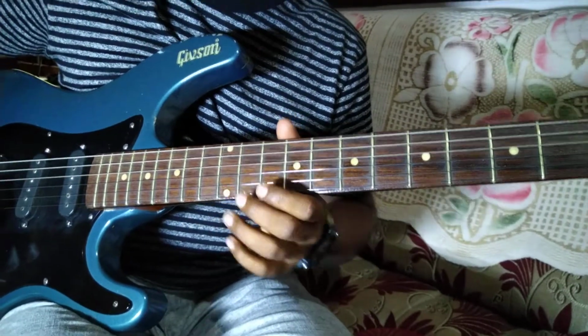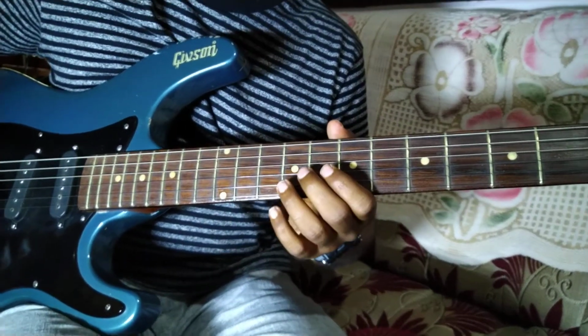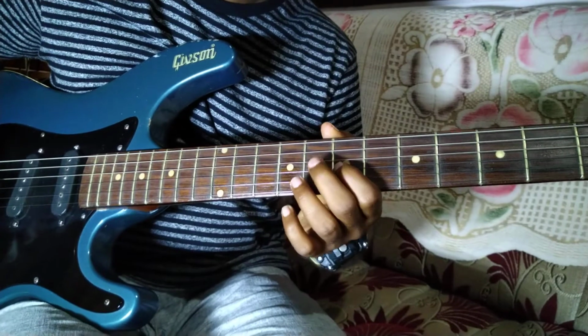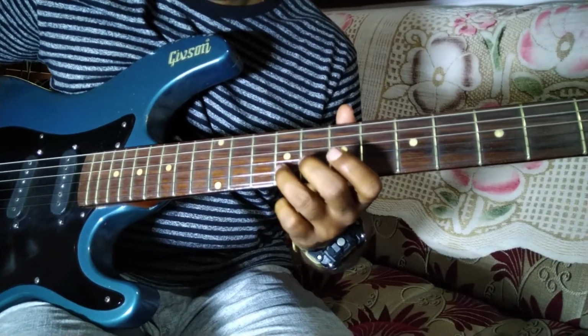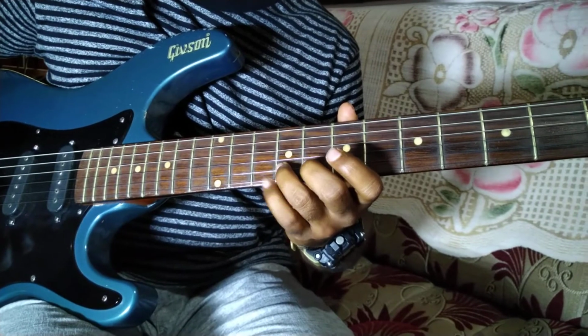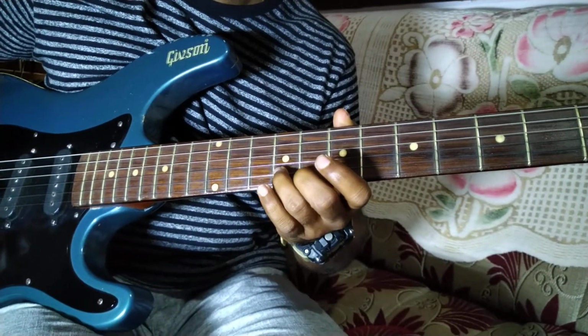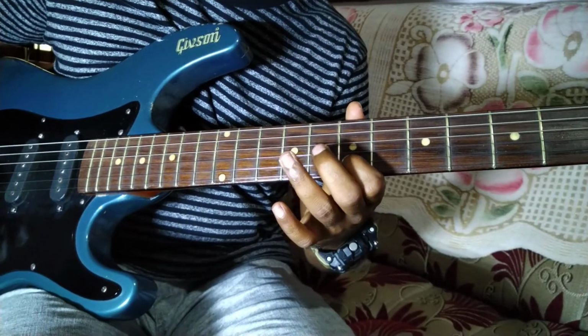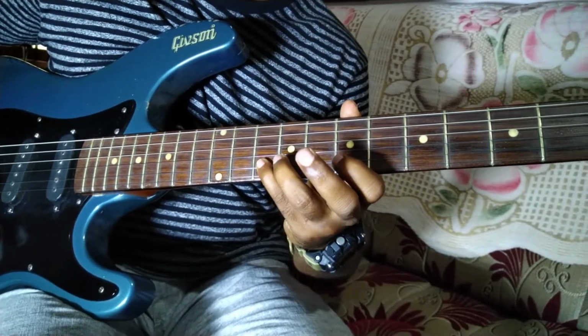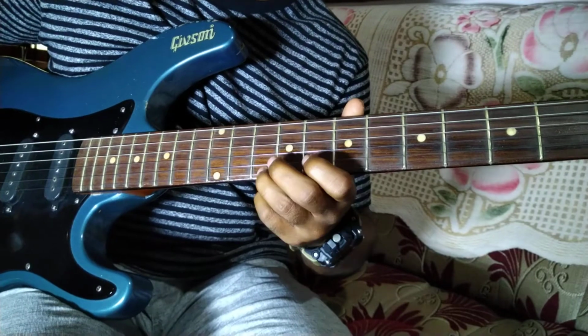So this song is played based on the raga Kalyani. So the notes will be like this: C, D, E, F sharp, G, A, B, C. So C, D, E, F sharp, G, A, B, C.